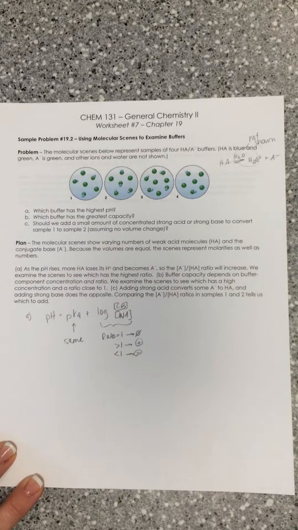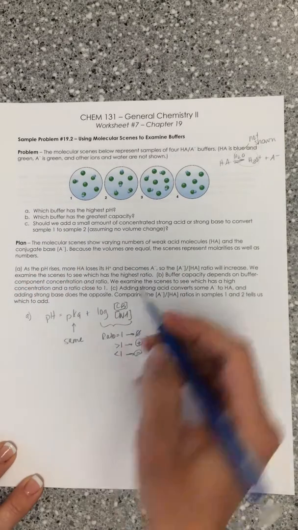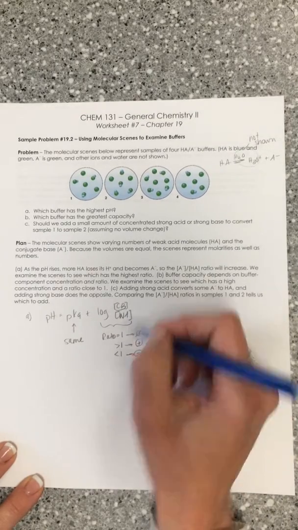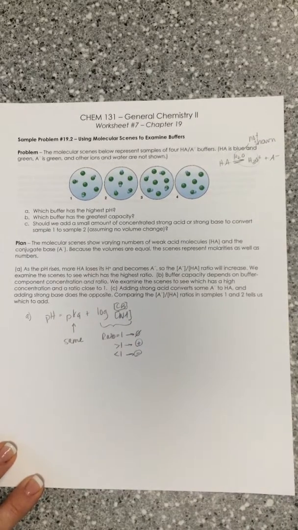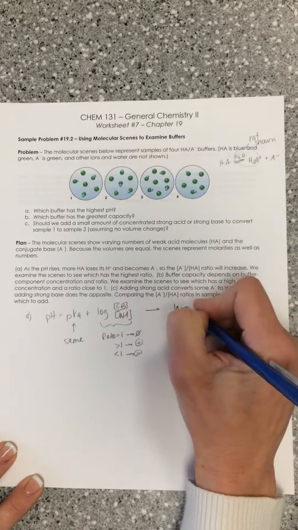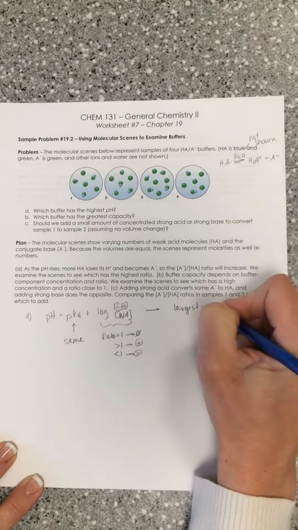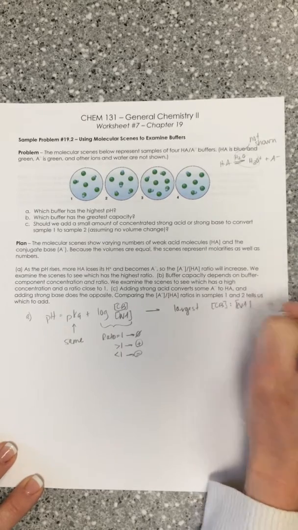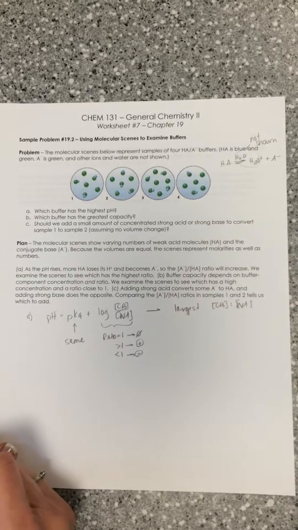This problem asks which buffer has the highest pH, so we can compare the ratios of conjugate base to weak acid. Whoever has the greatest ratio is going to have the highest pH.